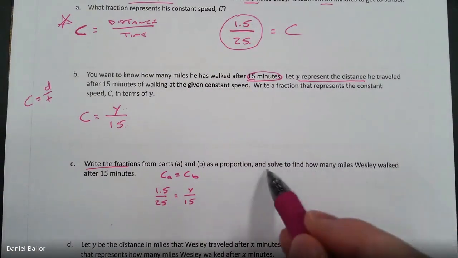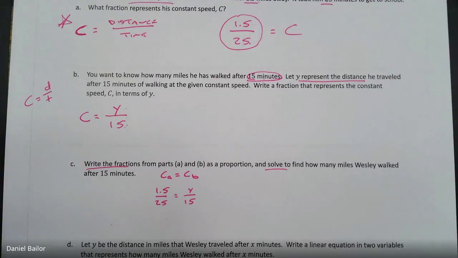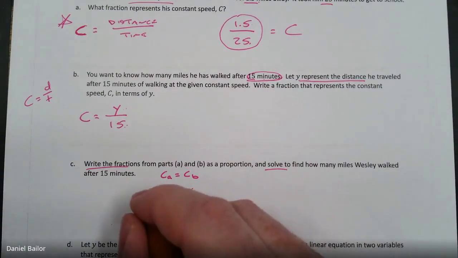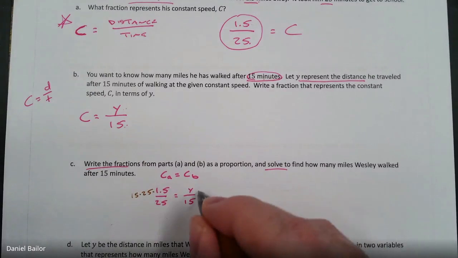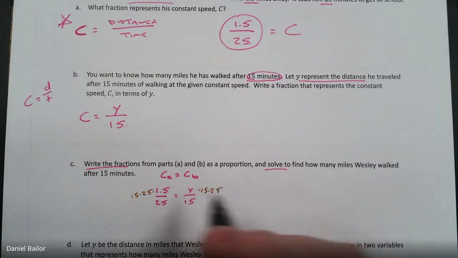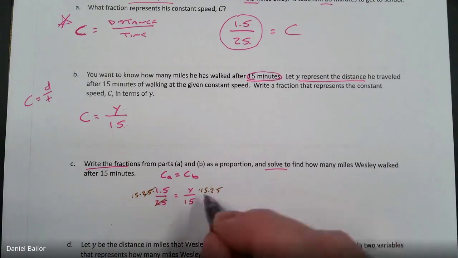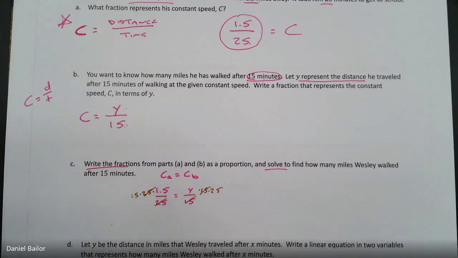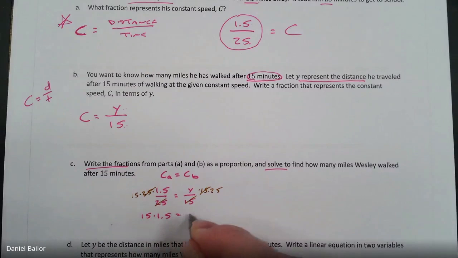Now it wants us to solve the proportion. Find y. How many miles does he walk in 15 minutes? Well, remember, we're going to do the multiplication property of equality, where the 25s cancel on the left, the 15s cancel on the right. So we get 15 times 1.5 equals 25y.